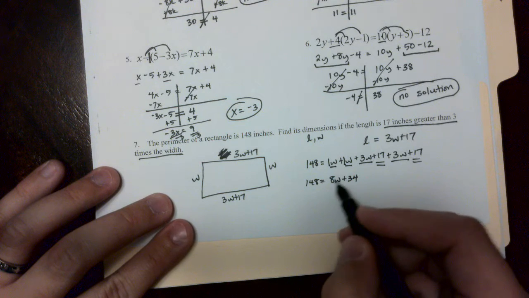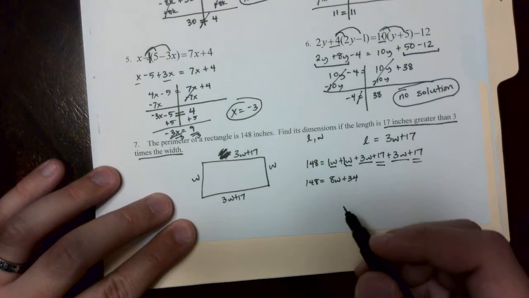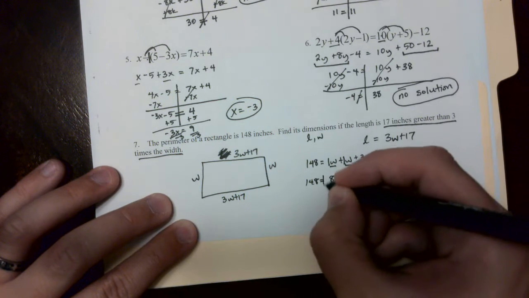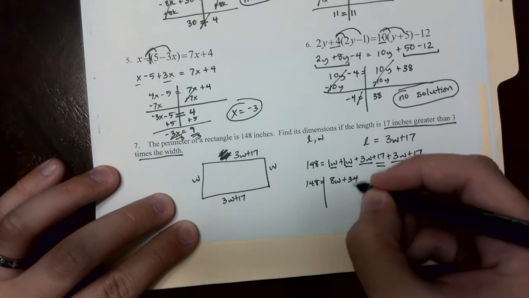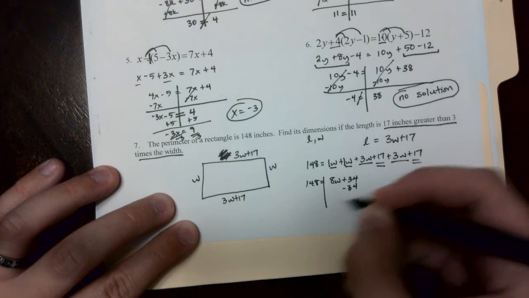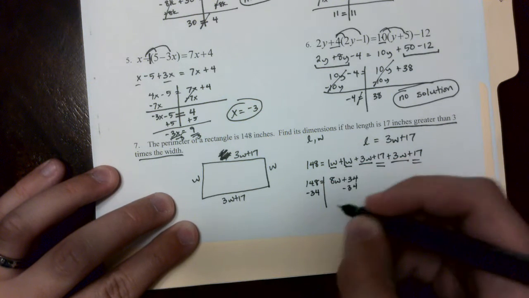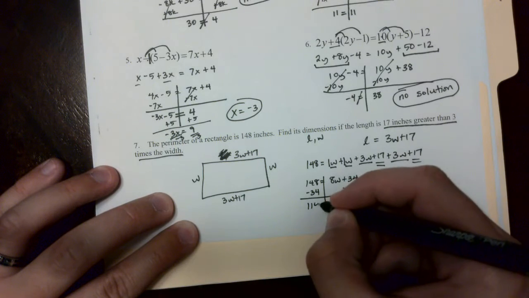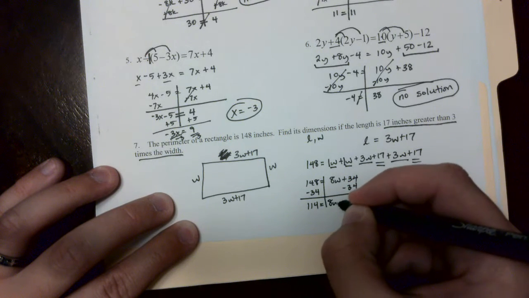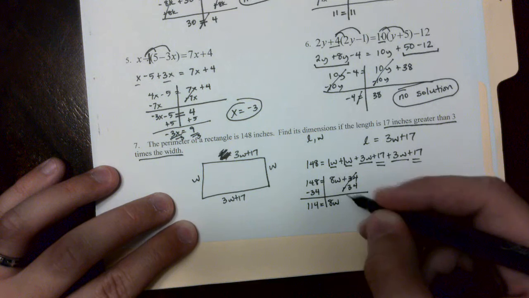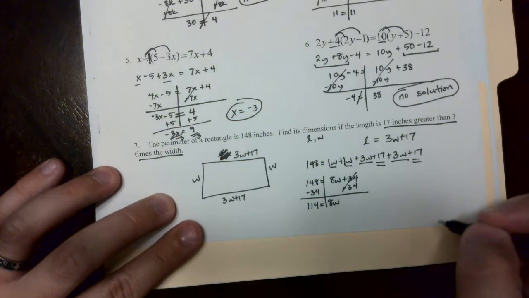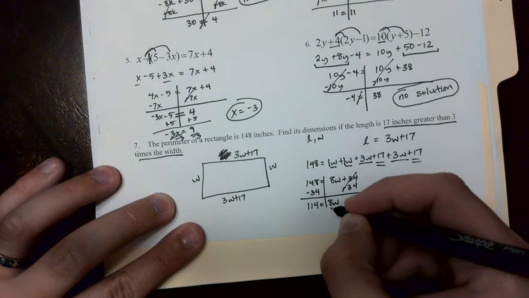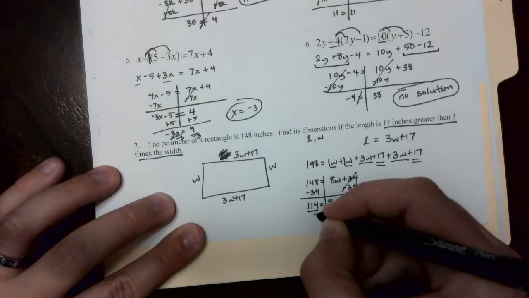So we've got all the variables on the right side, so we'll leave it there. We're going to get all of our constants on the left side. So to undo adding 34, we need to subtract 34. So I'll subtract 34 from both sides. I'll be left with 114 is equal to 8W. And then we want to get W alone because W is our width. That's one thing that we want to know. So to undo multiplying by 8, we're going to divide by 8.